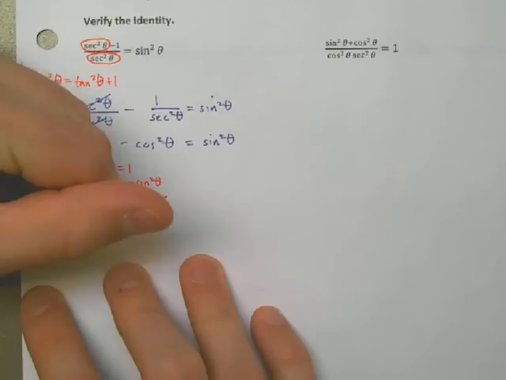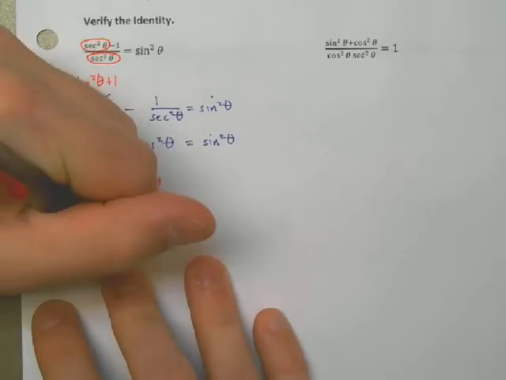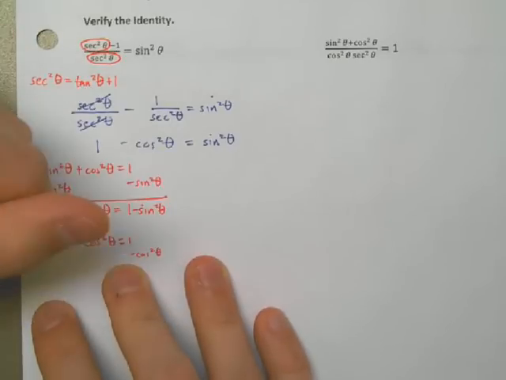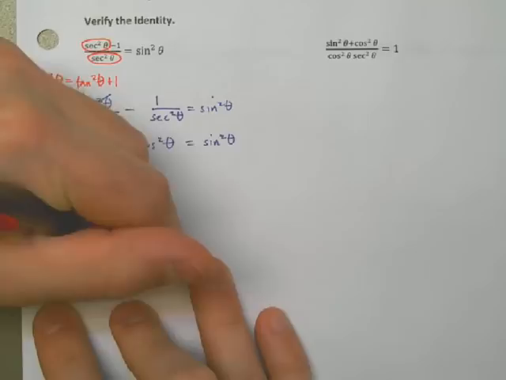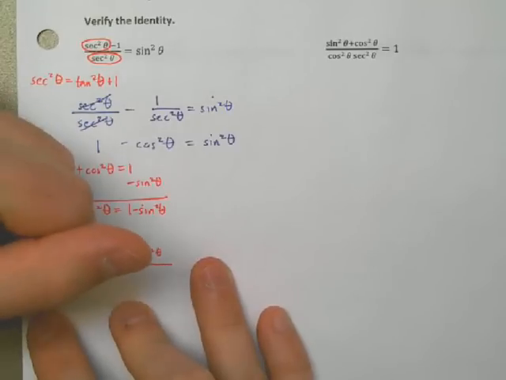Well, that's convenient, because if I just look at the denominator now, I see that those two cancel out, don't they? So I'm going to put a line across both of these, and I'm left with 1 on the bottom of the fraction. 1 over 1 is equal to 1. 1 equals 1. There we go. We just verified two identities. So there's a couple of examples to get you started. I'll create another video for the next ones in our notes.